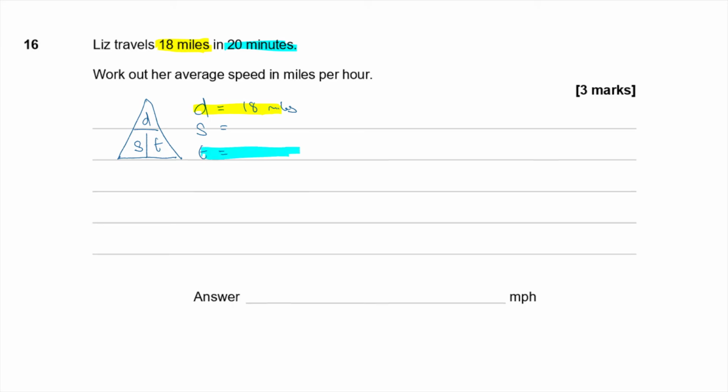Now, just need to take care because we want the answer in miles per hour. Work out the average speed in miles per hour. So we want the speed, but we want it in miles per hour. So if we're going to work out miles per hour, then the units we use are going to have to match. Now, I'm fine at the moment for miles.